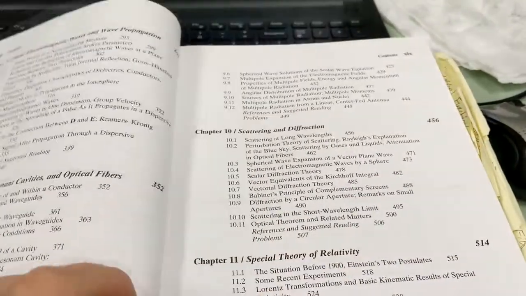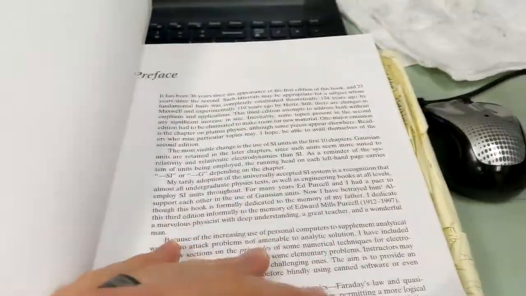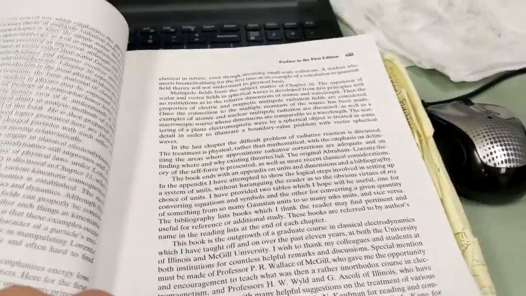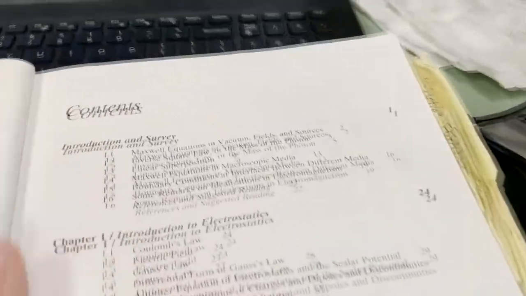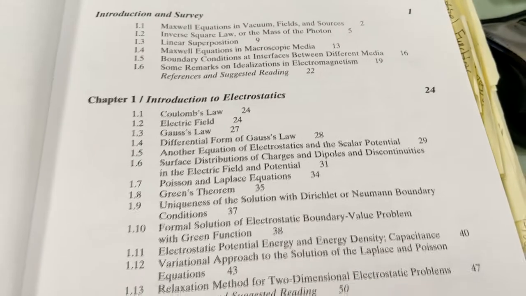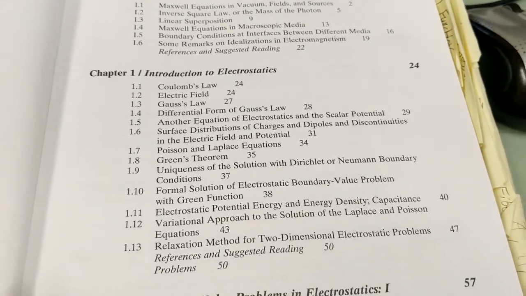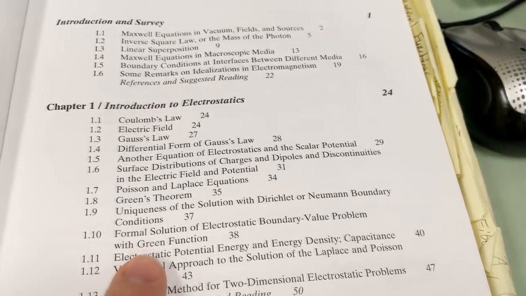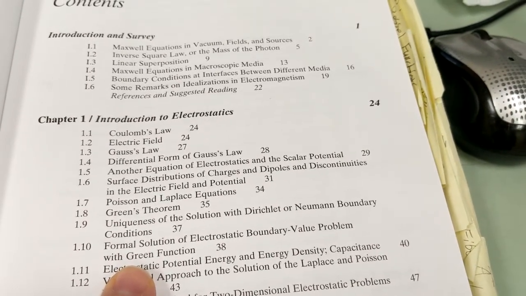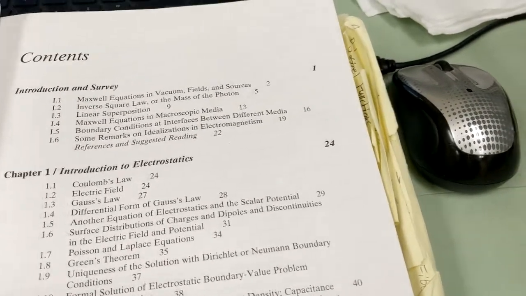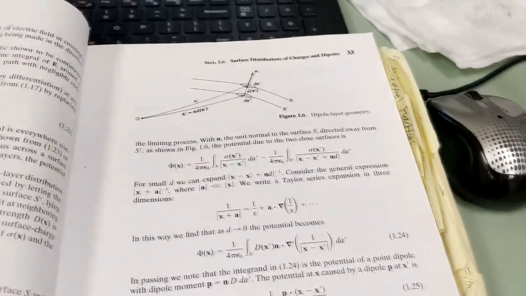Let's see, what should we start with? Not the preface. Ooh, yeah, let's consult the table of contents. I want to translate his stuff about Green's functions because, oh gosh, that kept us awake a lot in grad school. Let's see, where does he get into Green's functions? Here we go. Formal solution of electrostatic boundary value problem with Green function. It's not a Green's function, excuse me, it's a Green function. Let's go to page 38. All right, page 38.